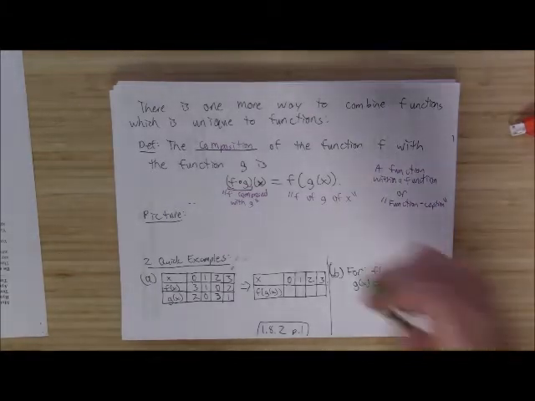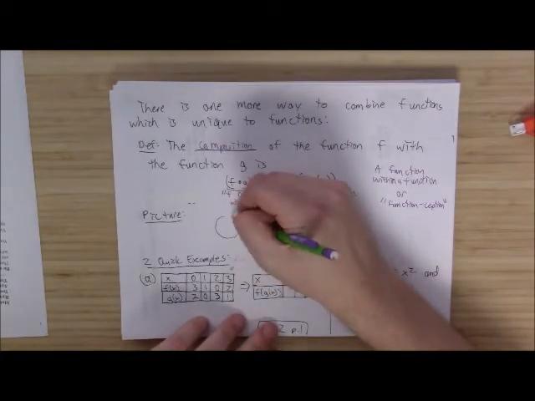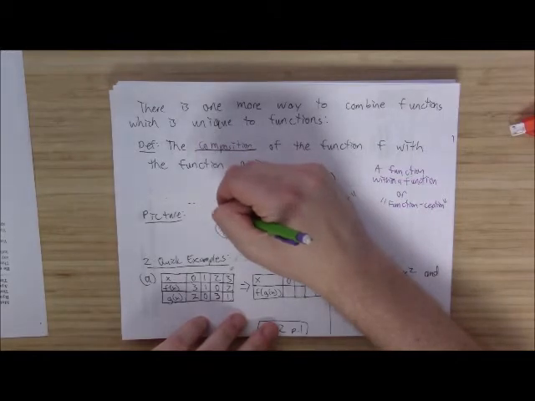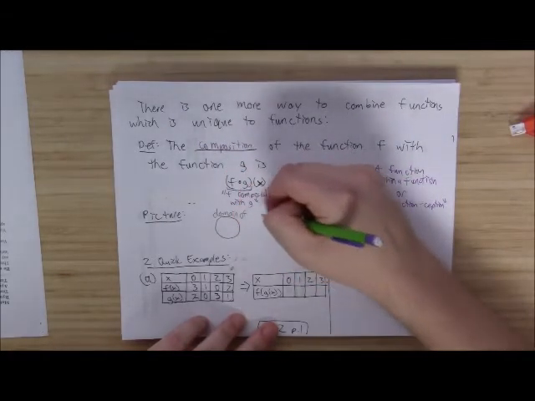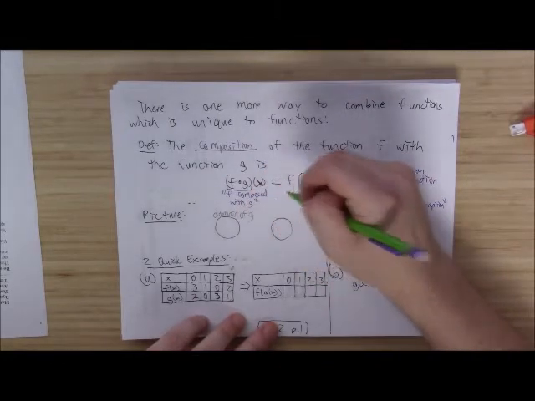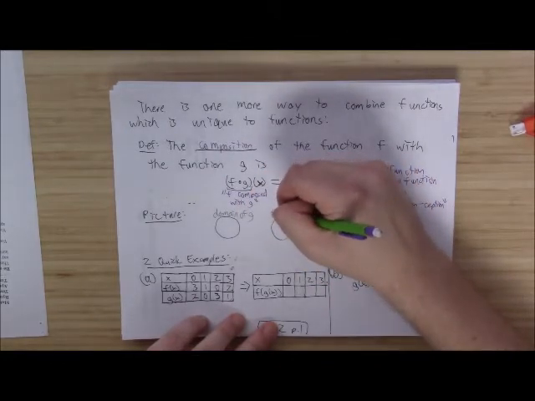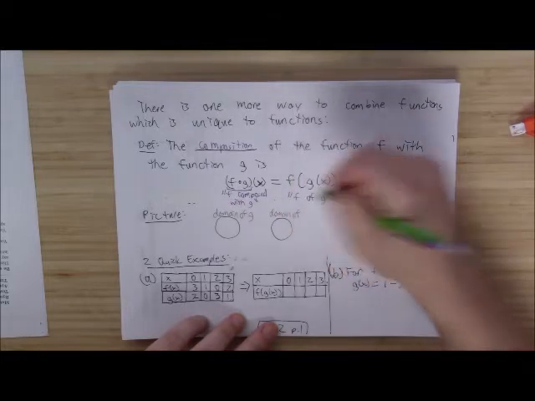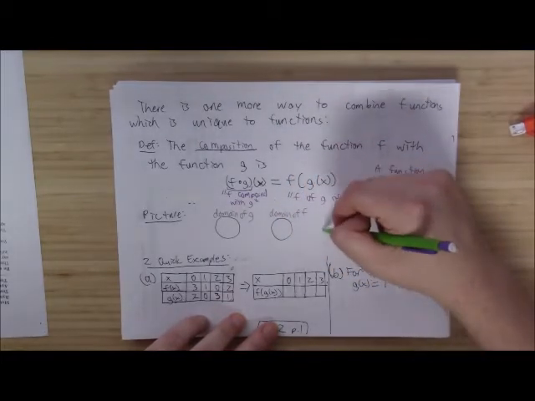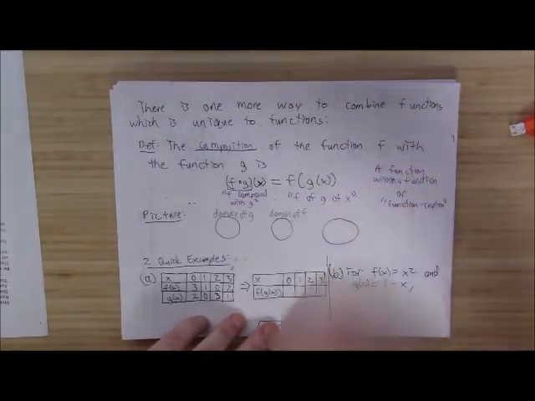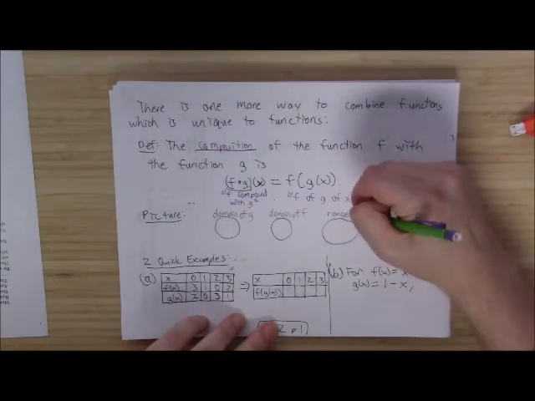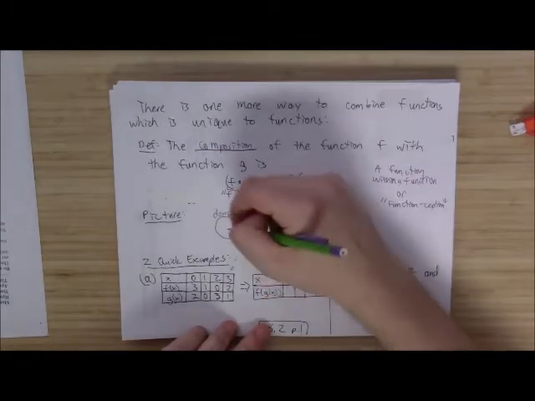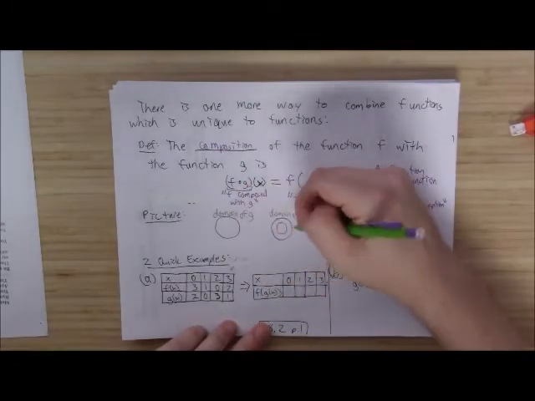There's a nice picture that goes with this. Namely, if this were the domain of g, and this were the domain of f, and this is the range of f, then we have that the range of g should sit in here.